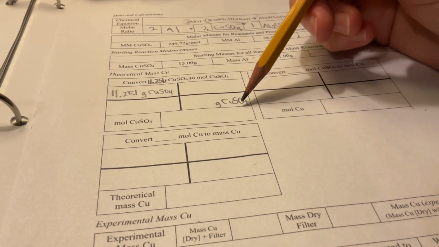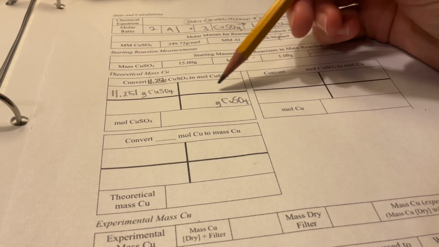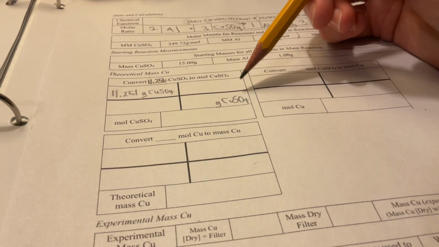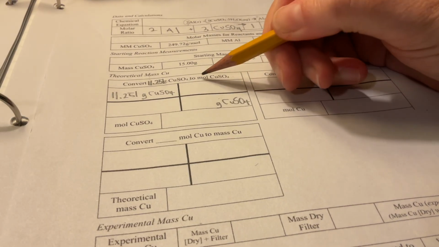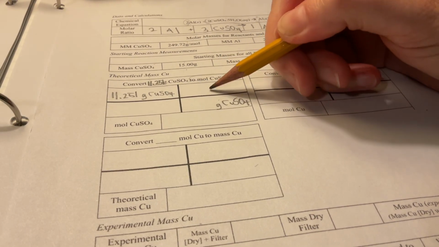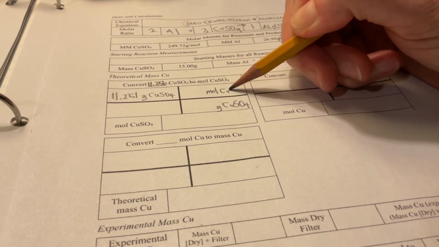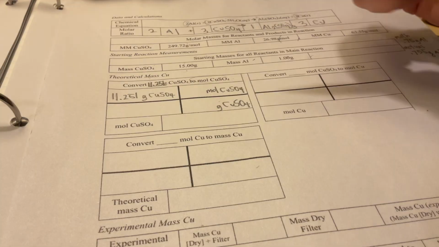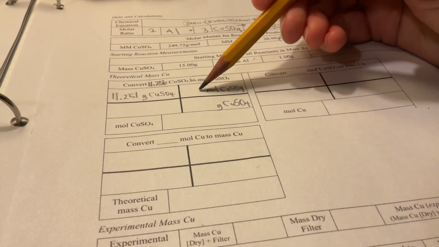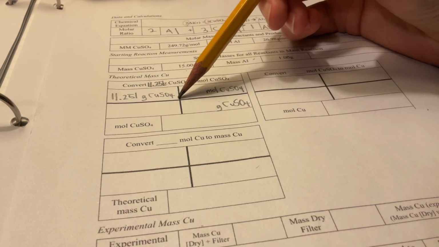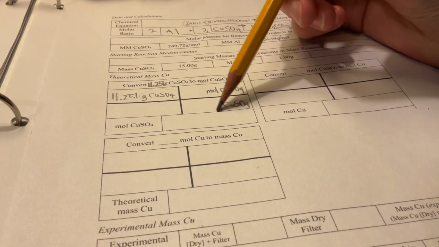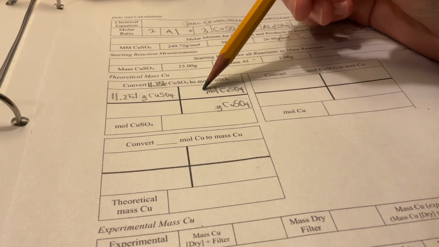Now, this is where I put what I want. What I want is right here: convert it to moles of copper sulfate. I don't have numbers yet here. I have the unit of my given, and I have what I want.